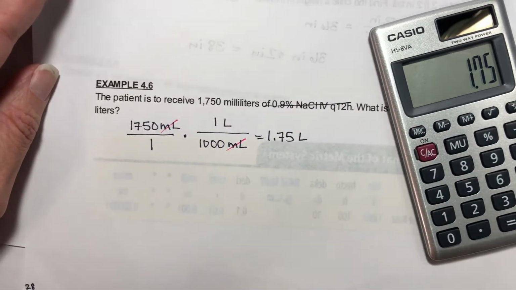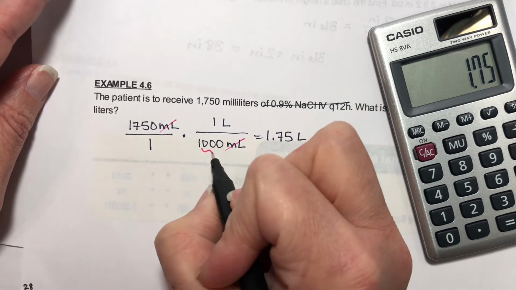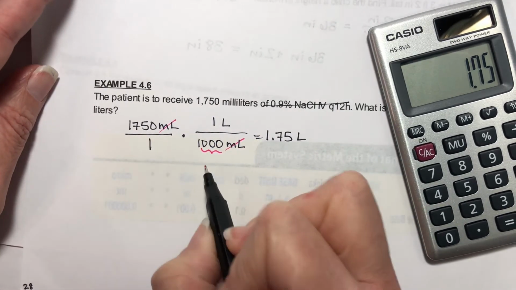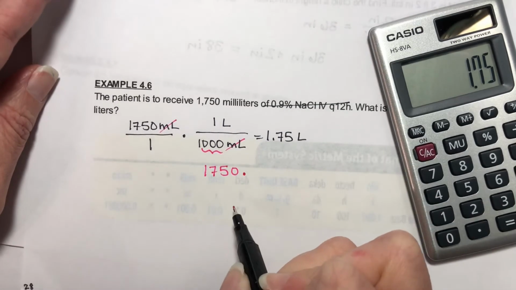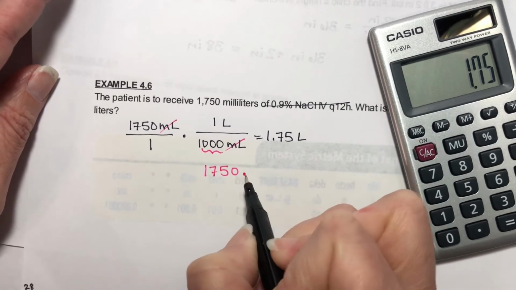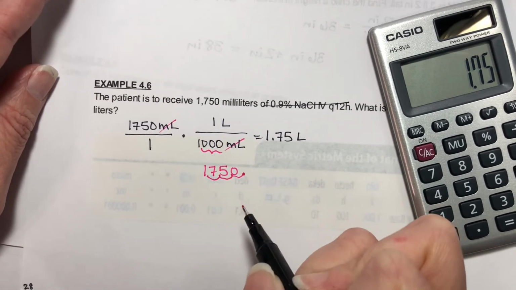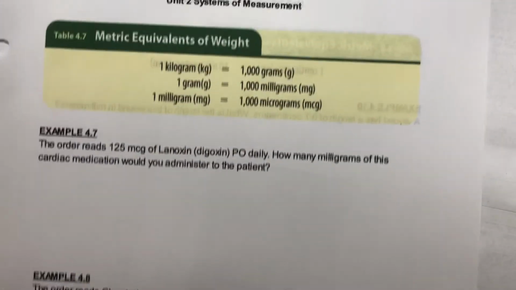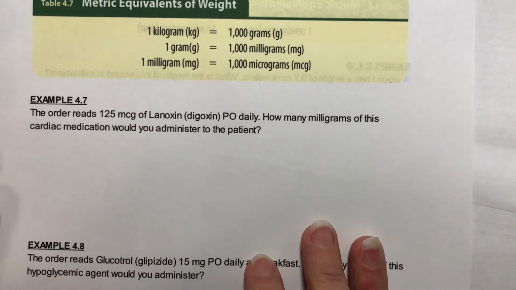Now, the good thing about the metric system is since you're always either multiplying or dividing by a power of 10, you're really just moving the decimal point. And you're moving the decimal point the number of zeros you have. If I have 1750, my understood decimal point is right here. Since I'm dividing and I have 3 zeros, I make my number smaller by 3 spots. I get 1.75. You can always use the division, or you can move the decimal point, whatever makes most sense to you.